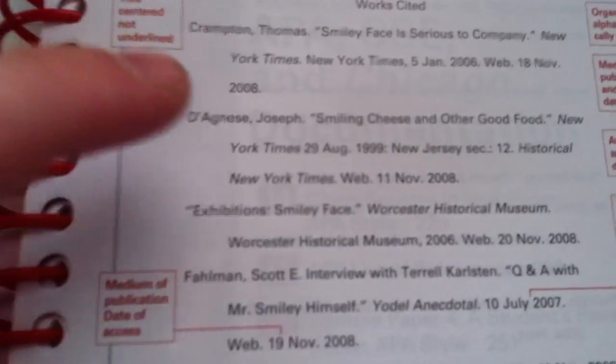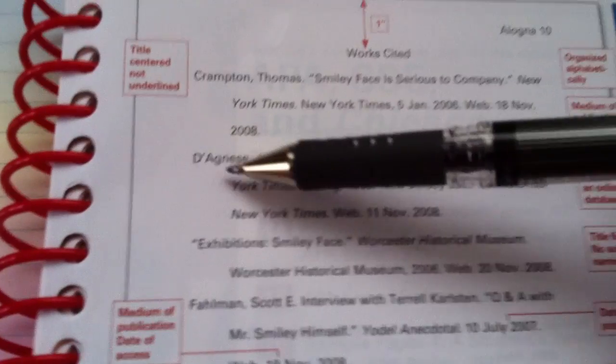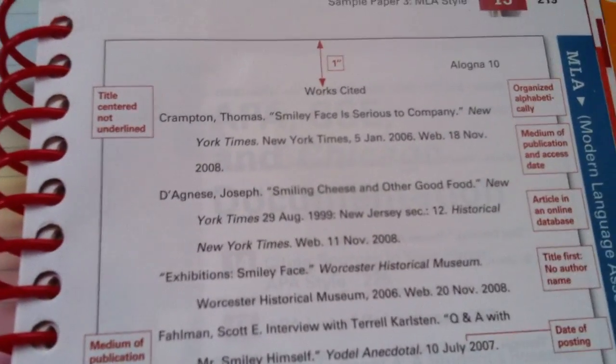So once you do that, you just go through and type your whole entry out, and then when you hit Enter, it'll take you all the way back to the left, like this. And then you just type your whole entry out, and as you get to the end of the line, it will automatically hanging indent. Okay?